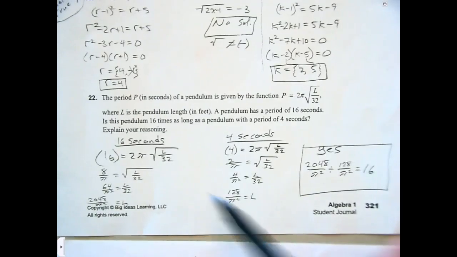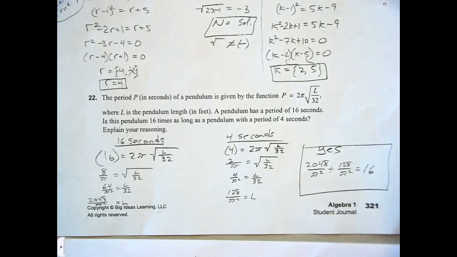Yes. Because when you take the 16 seconds, you get 2048 over pi r squared, or pi squared. And then when you go 4 seconds, you get 128 over pi squared. So 2048 over pi squared divided by 128 over pi squared is 16.